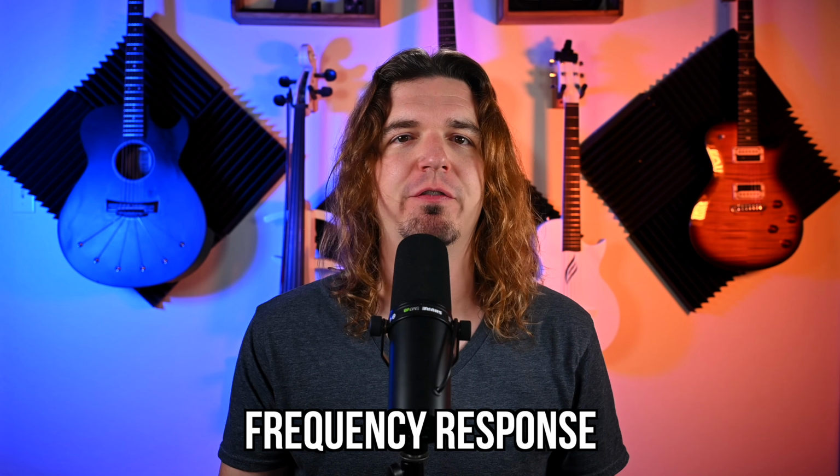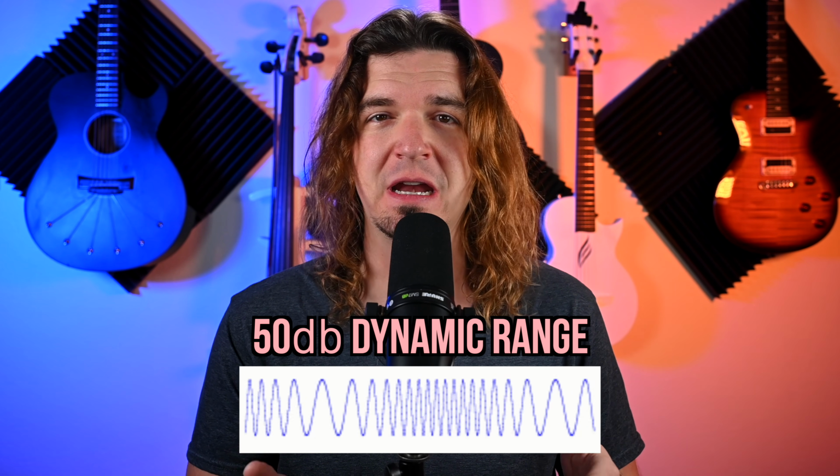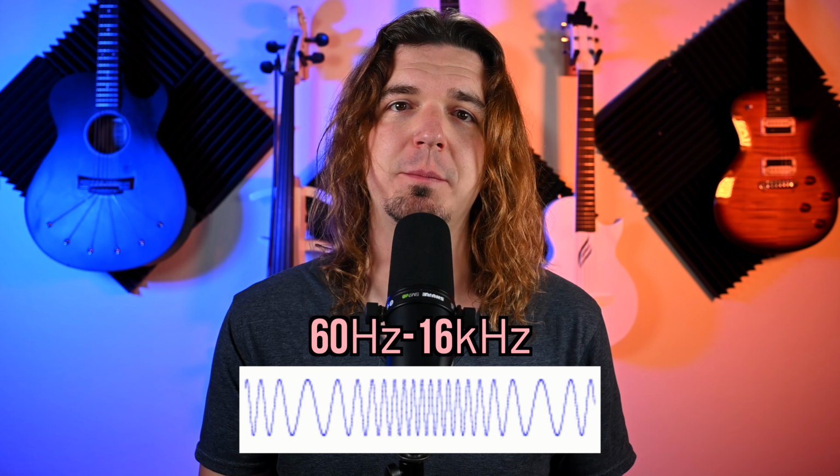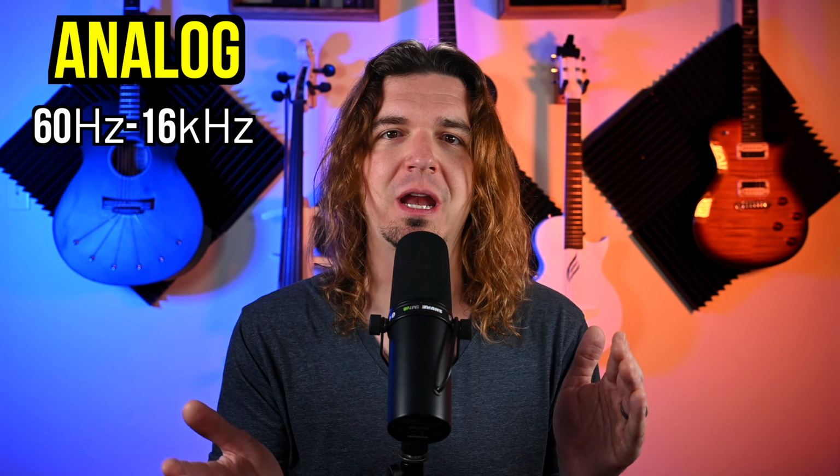So what are the benefits of each of those different methods? That's what's most important. So first off is the frequency response. The full frequency response of human hearing is about 20 hertz up to 20 kilohertz, that's considered a full frequency response. Remember how I mentioned how an FM radio wave, the limitation is 50 decibels of dynamic range? One of the other limitations about it is that it's only able to transmit around 60 hertz up to 16 kilohertz. That's another limitation about an analog system.